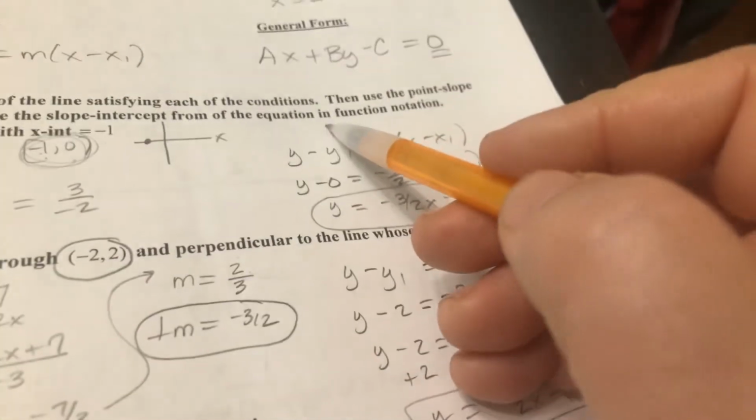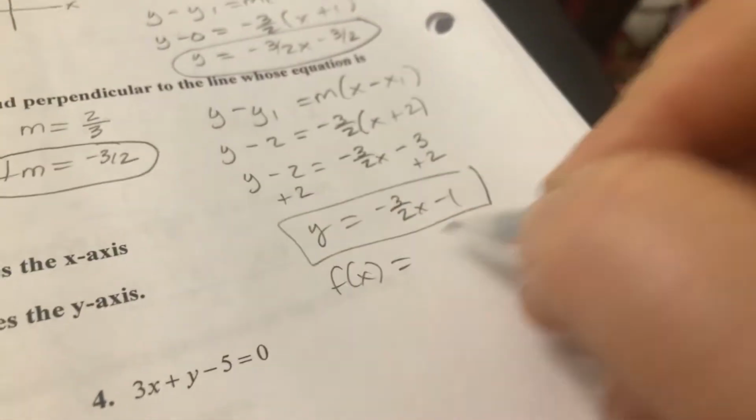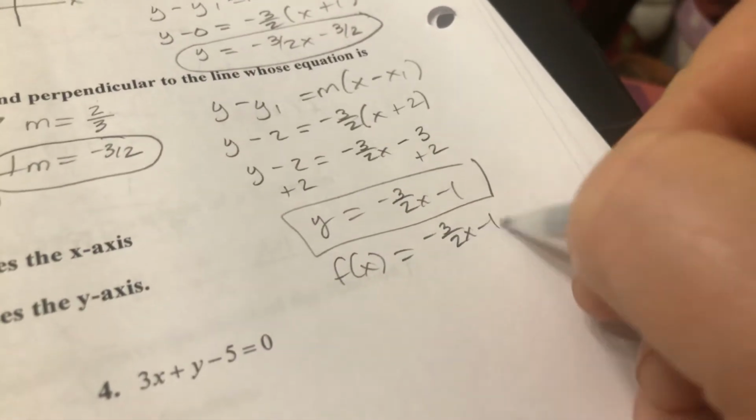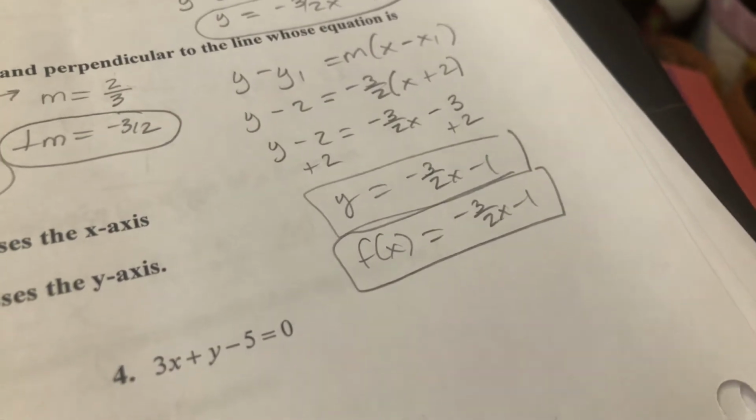If they want it, I just looked up and I saw here that they want it in function notation. Remember that function notation just says f of x equals, so that would just be f of x equals -3/2 x minus 1.